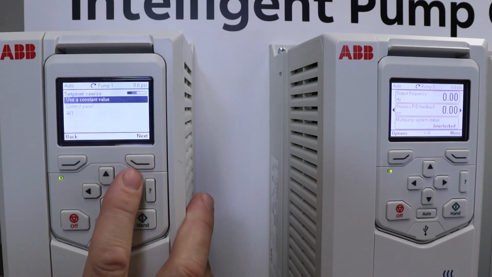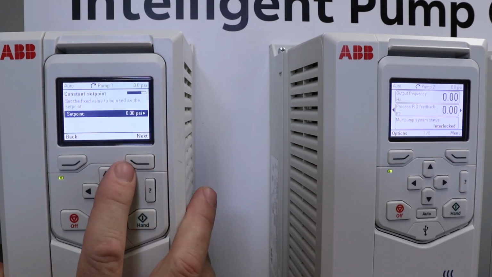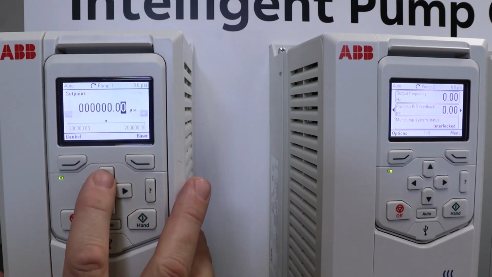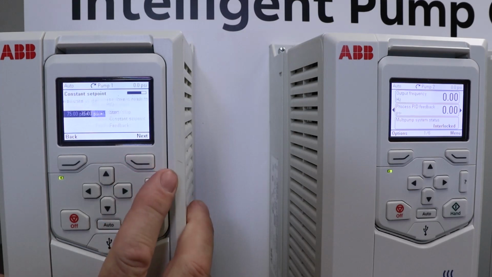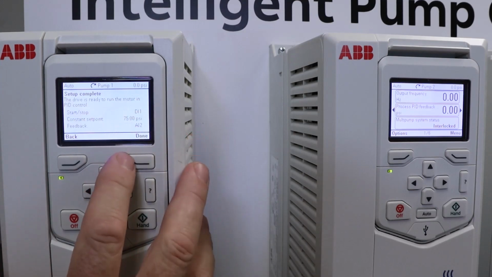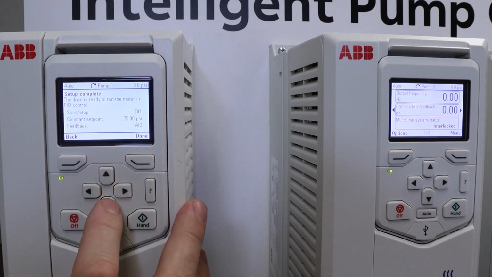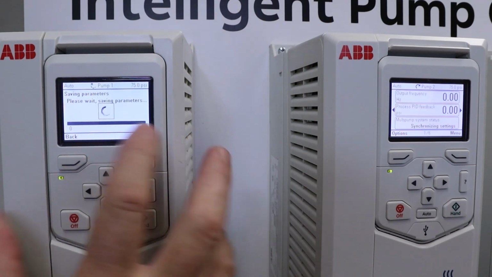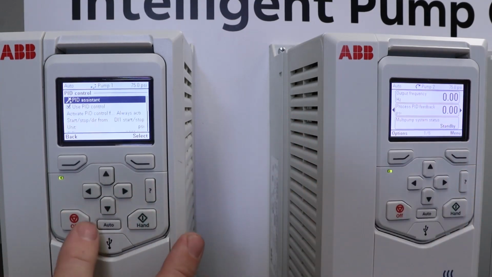We go on to next. We're going to use a constant value as the value that we need to look for, and that's going to be a set point. The set point is going to be 75. Save. Next. So 75 PSI, pounds per square inch, is our set point. Feedback is AI2, analog input 2. Done. Now it's saving parameters, and if you see what happened over here, 75 psi showed up there as our set point.